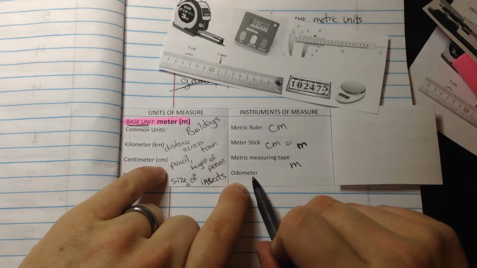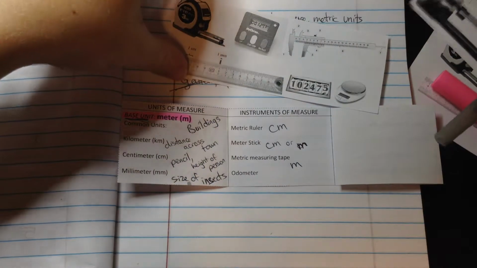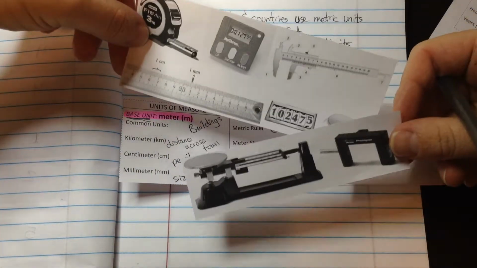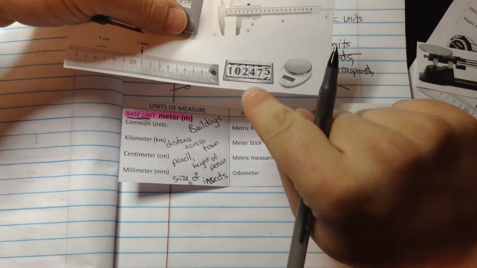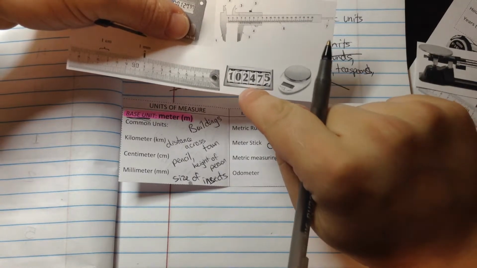Now, an odometer. What is an odometer? Okay, just looking at your pictures, there's just a few we haven't talked about yet. The odometer, that's this thing right here. That's the thing in your car that counts the miles.